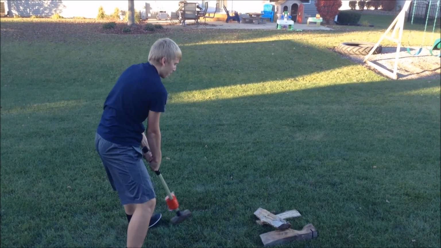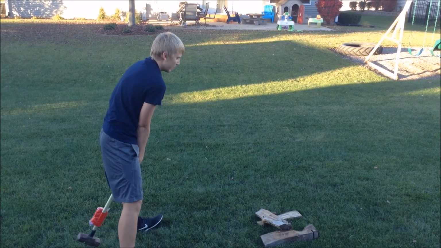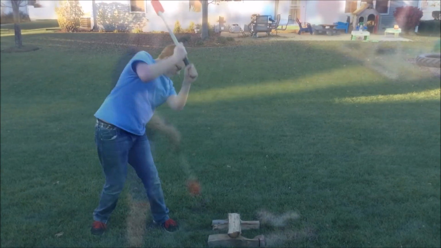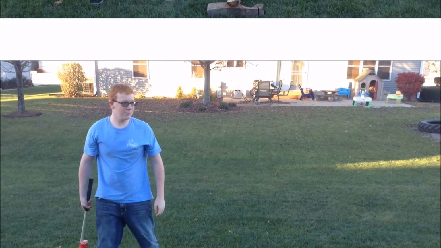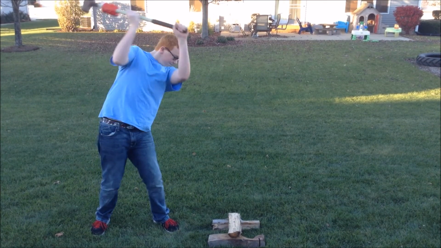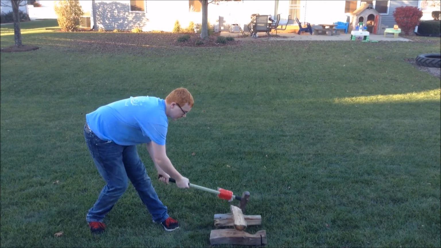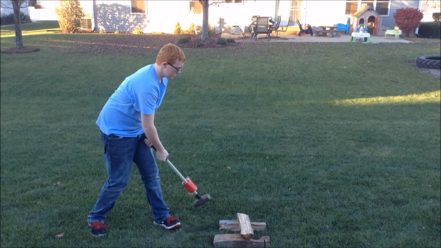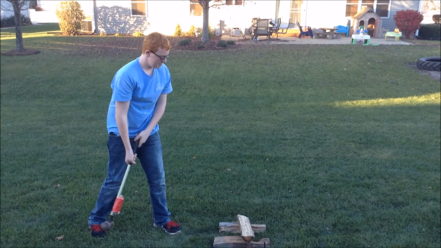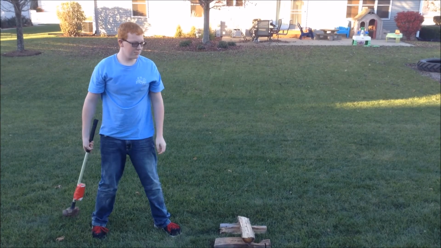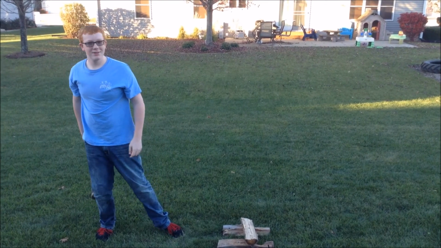The third law says that for every action, there is an equal and opposite reaction, or in other words, forces come in pairs. For my swing, the force that was exerted from the sledgehammer onto the wood was 74 newtons, which means that the wood also exerted 74 newtons on the sledgehammer. For Zach's swing, the same law applied, with both objects exerting 83 newtons of force on each other.